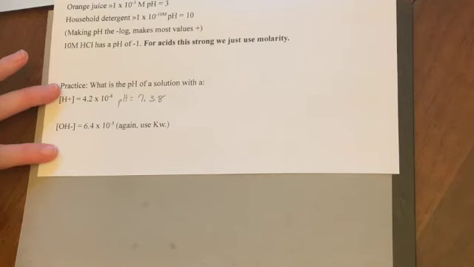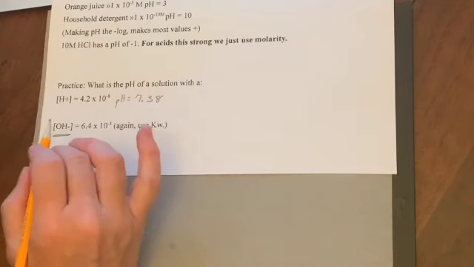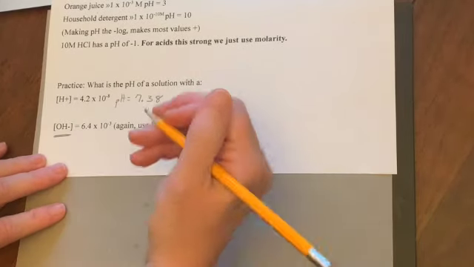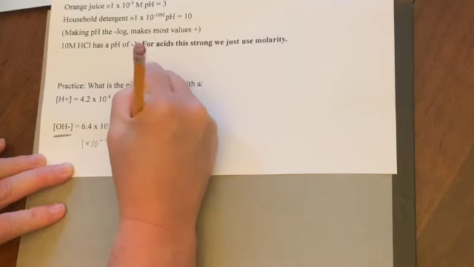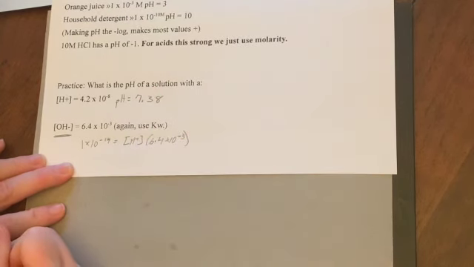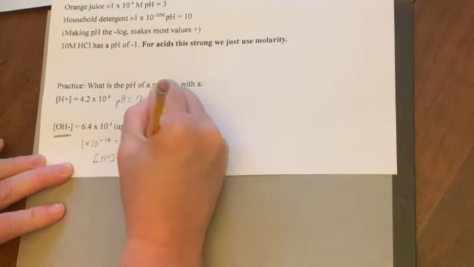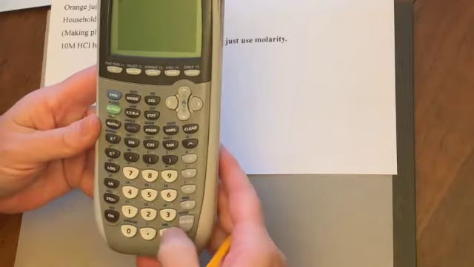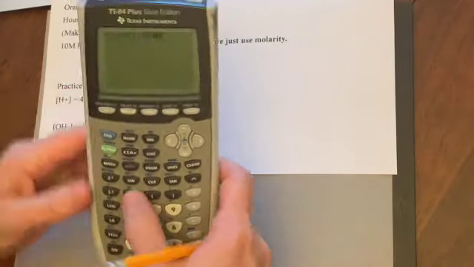Now what is the pH of a solution? Now I'm giving you the hydroxide ion concentration. Remember, pH is the hydrogen ion. So what we can do is use kW, just like our problems before. Remember, 1 times 10 to the negative 14th is going to equal your hydrogen ion times 6.4 times 10 to the negative 3rd, because that's your hydroxide. When we do this, we get a hydrogen ion of 1.56 times 10 to the negative 12th. I'll clear my calculator, negative log 1.56 second EE negative 12.